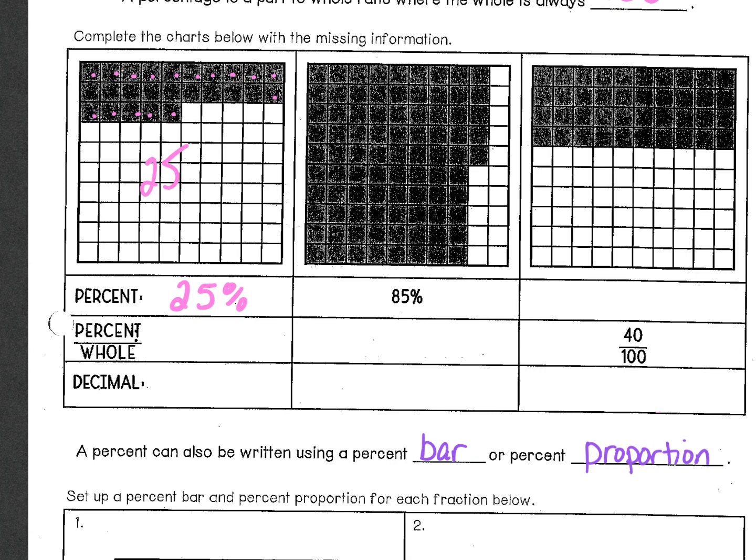I can write it as a fraction, which is 25 over 100, which simplifies to 1/4. And then I can make that a decimal, which is 0.25.